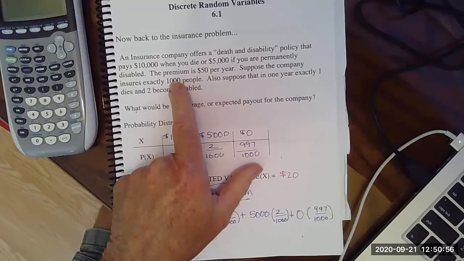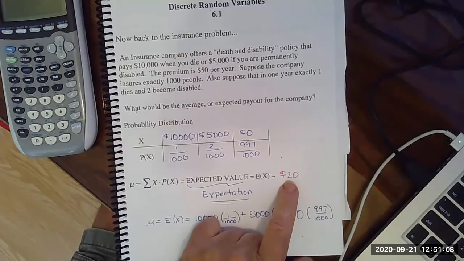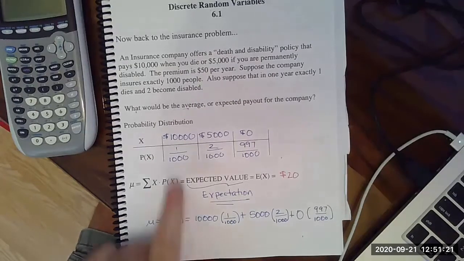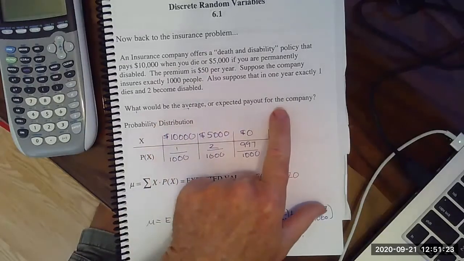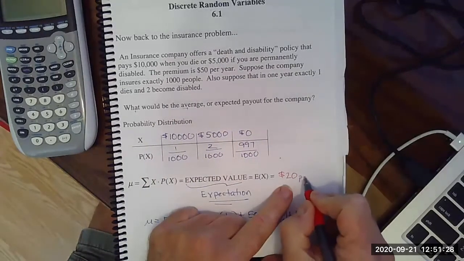How much did they pay out over the year? $20,000. So they actually made $30,000, or $30 for every person. Every person pays 50, they pay out 20. That's what they could expect to do: on every person on average, they're going to pay out $20, but they're going to make $30 for every person. So yeah, they're making a profit according to this problem. So what would be the average expected payout for the company? $20 per person.